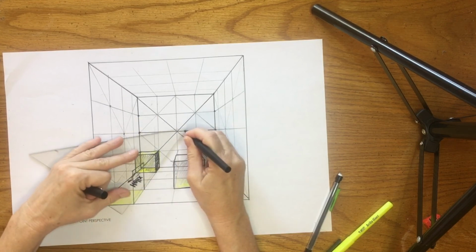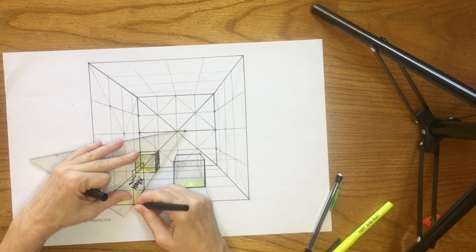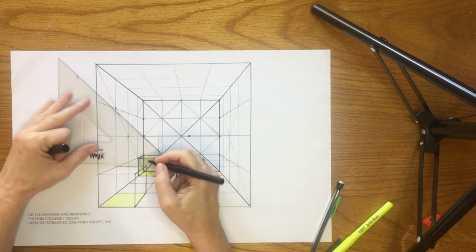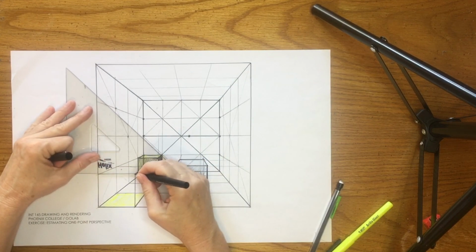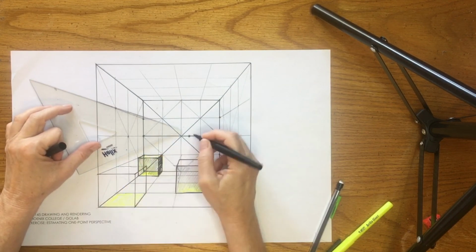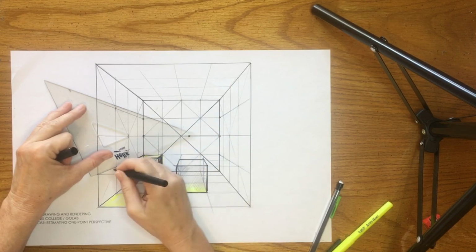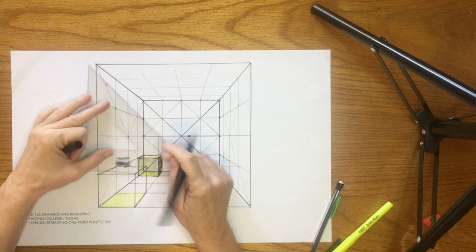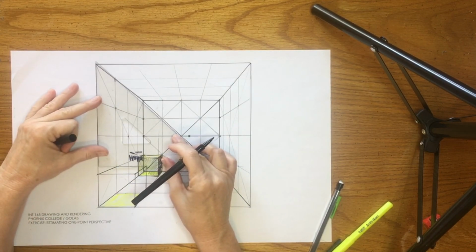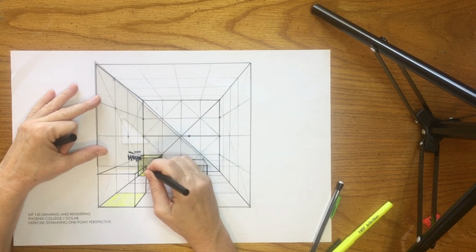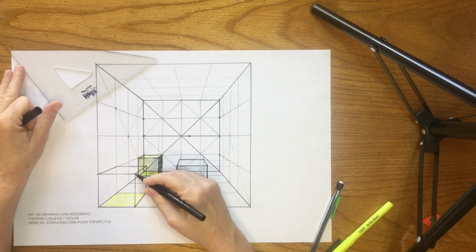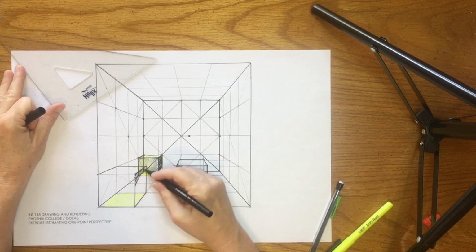Right? That goes back to the floor, goes back to the vanishing point. Horizontal lines are horizontal. So there goes back to the vanishing point. So again, you've done this before, but now you're being very accurate working on the grid.